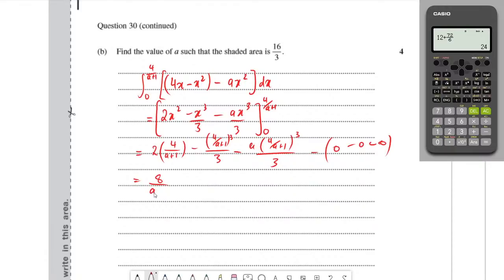It's going to be 8 on a plus 1 minus 4, 16, 64.